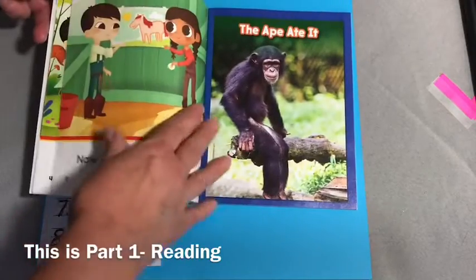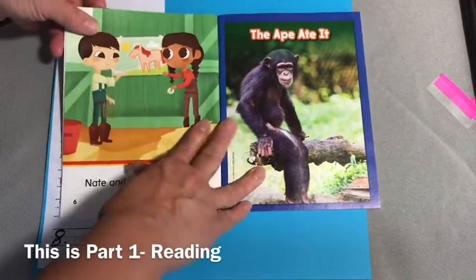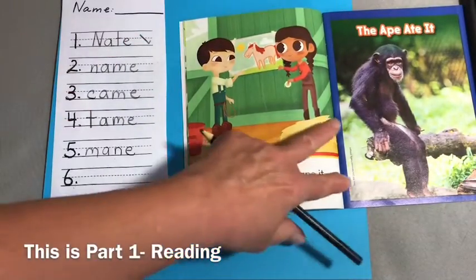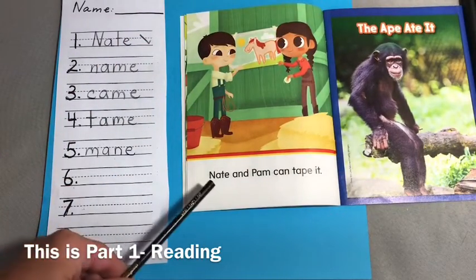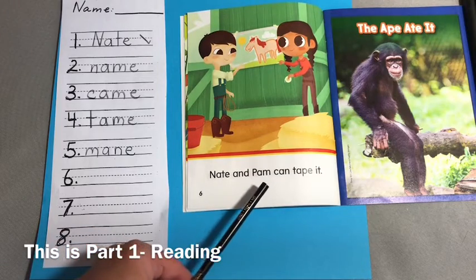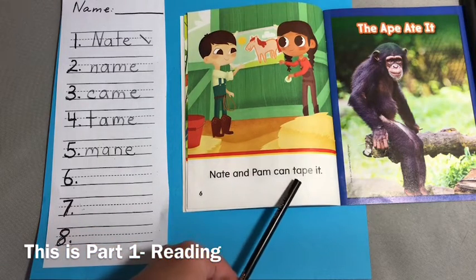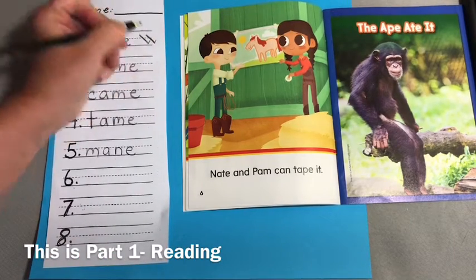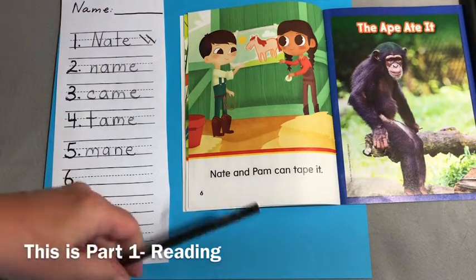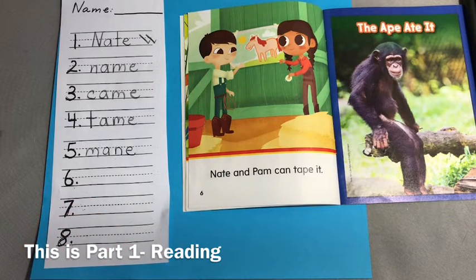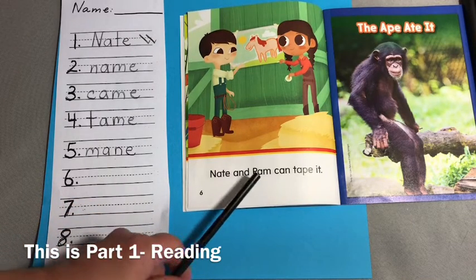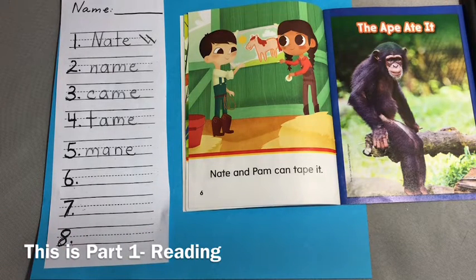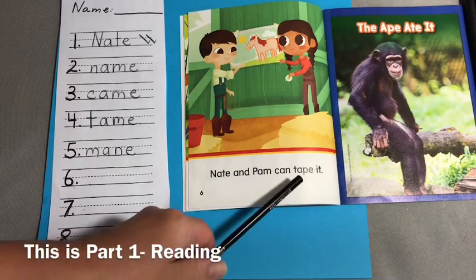Let's see if we can find another one. Oh, we're already to the last page. So let's read. We'll just leave that one over there. Here we go. Nate and Pam can tape it. Well, we already did Nate, and oh my goodness, we saw it 2 more times in the book. And is there a long A word? And Pam can. Those all have a short A sound. So those are not our long A words.